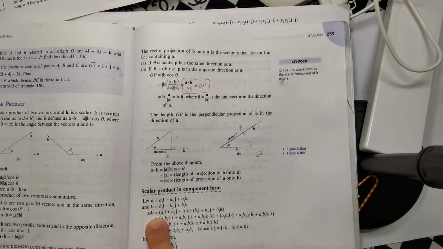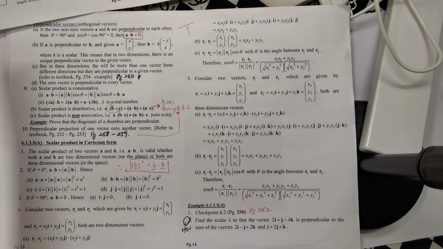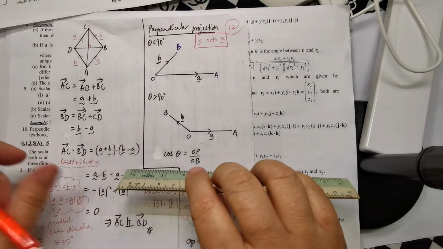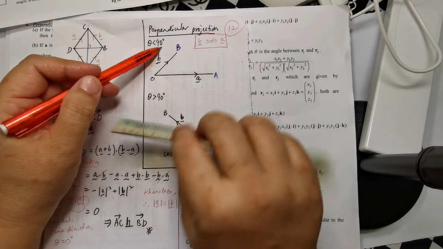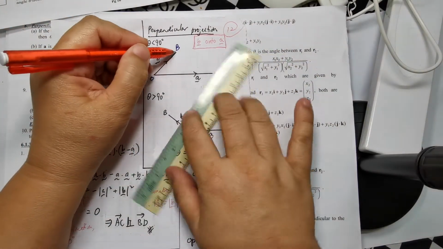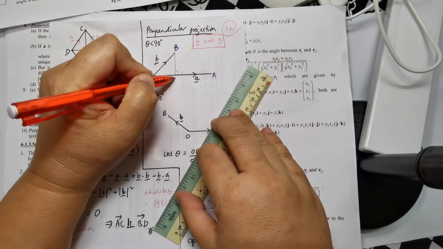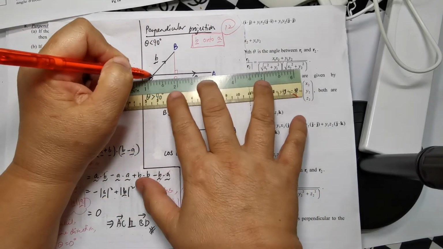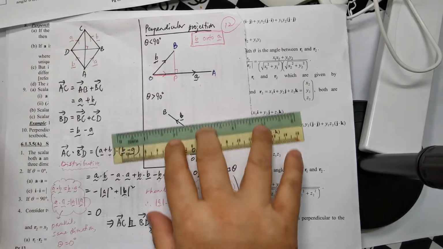In the textbook, it shows very clearly. So I repeat again, I hope you understand. This one is for acute angle, B onto A. This is A and this is B. From B, we draw a perpendicular line and mark this as point P, so this is the perpendicular projection, OP.